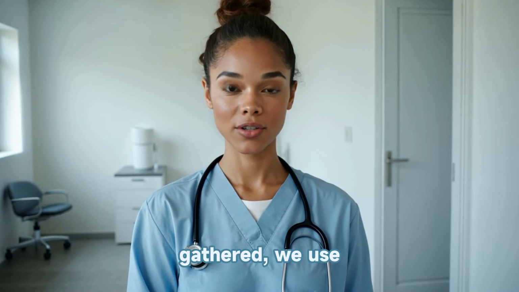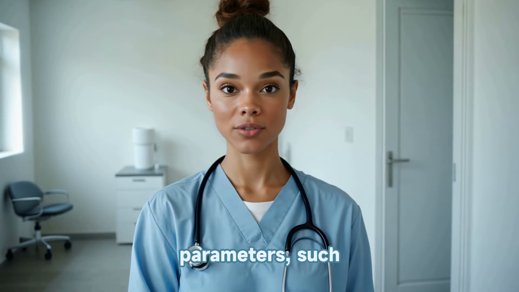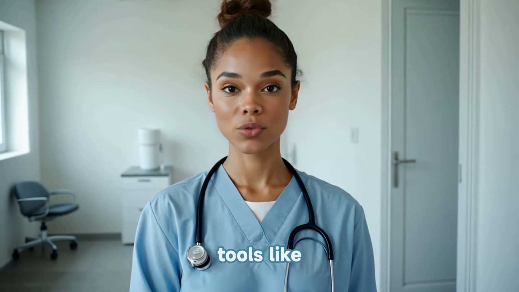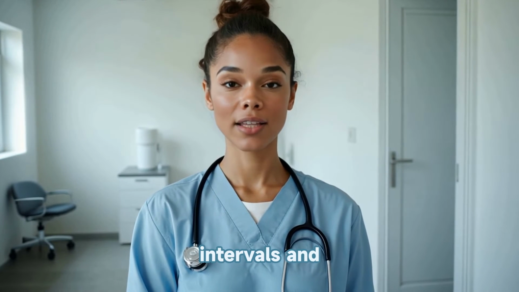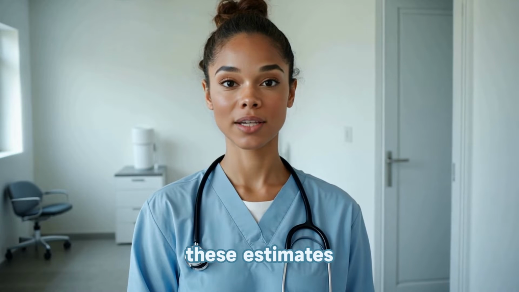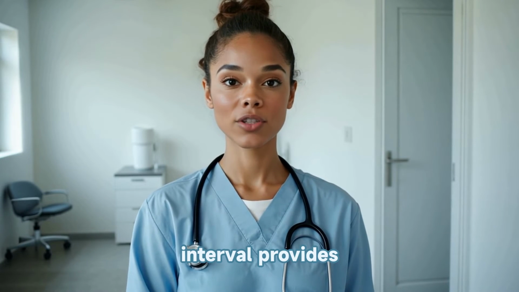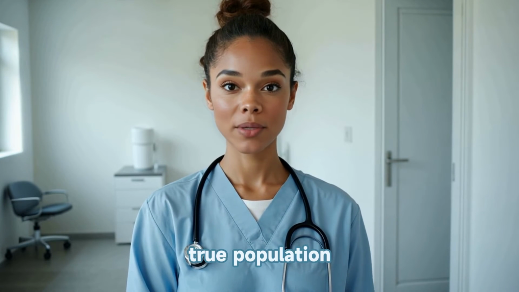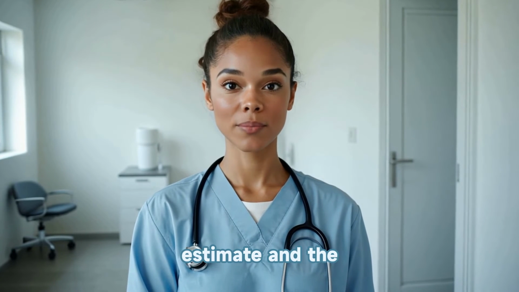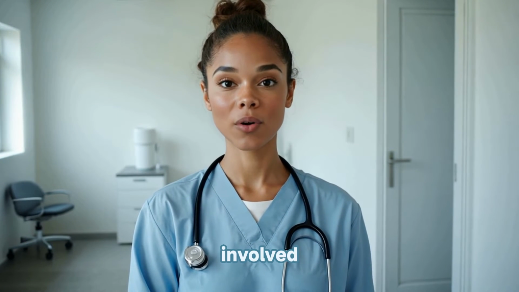The process begins with collecting data from a representative sample. Once the data is gathered, we use statistical methods to analyze it and estimate population parameters, such as the mean or proportion. Inferential statistics employs tools like confidence intervals and hypothesis tests to quantify the uncertainty associated with these estimates. A confidence interval provides a range of values within which the true population parameter is likely to fall given a certain level of confidence, for example, 95%. This helps us understand the precision of our estimate and the degree of uncertainty involved.